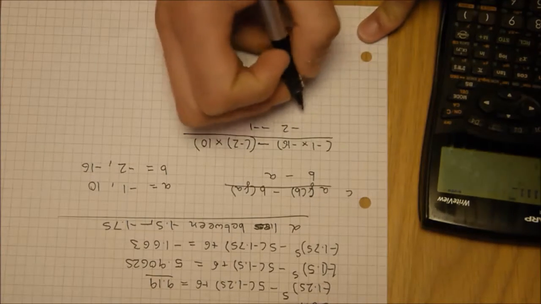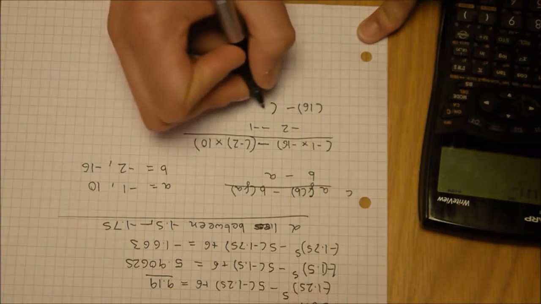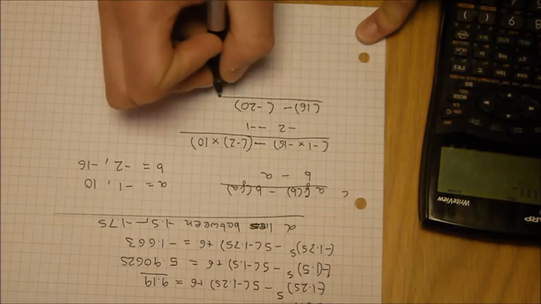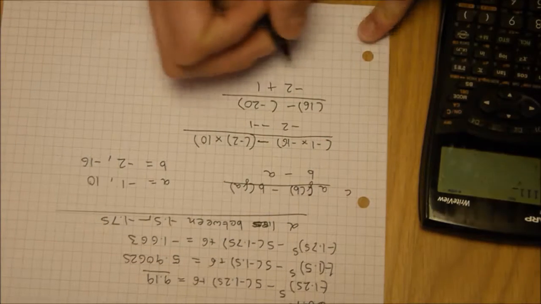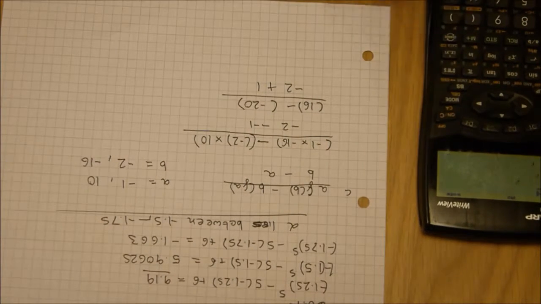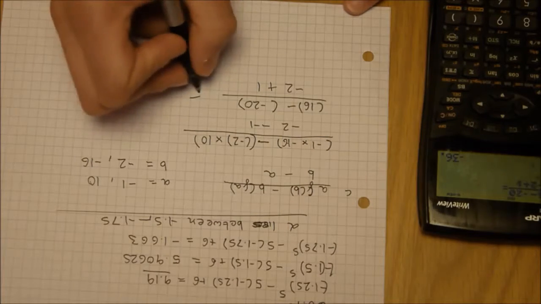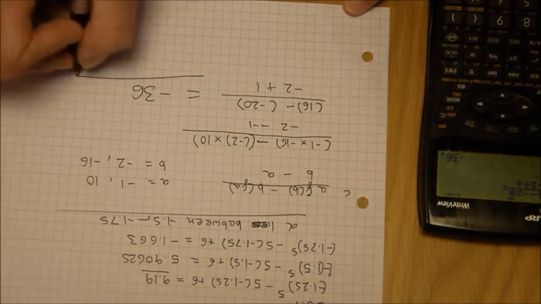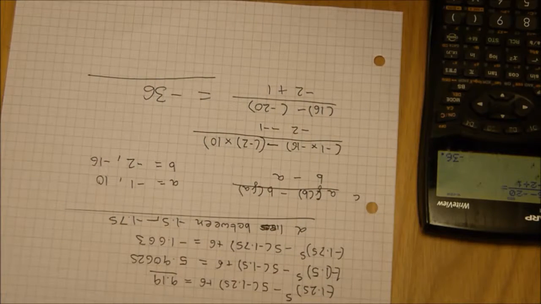So we've got effectively 16 minus -20 over -2 plus 1, and this gives us an answer of -36, which does not give us a proper answer, which is slightly worrying.